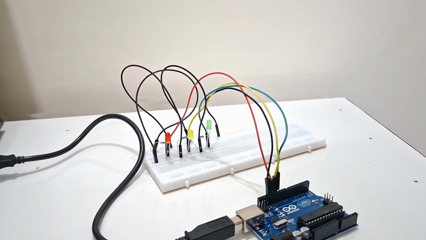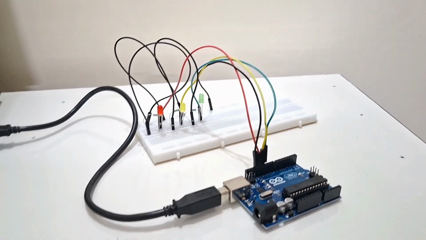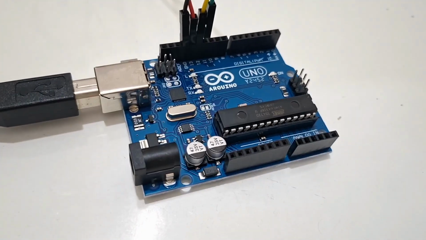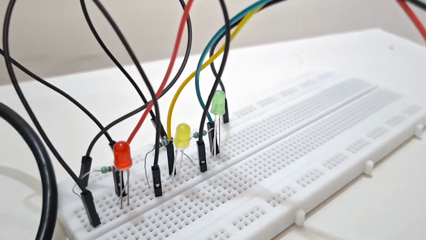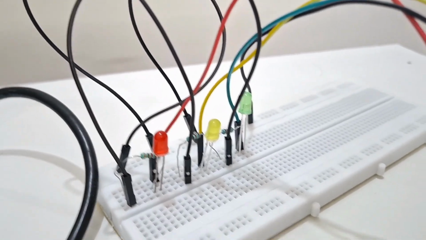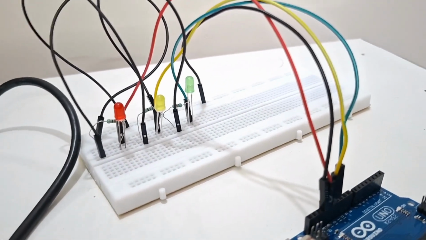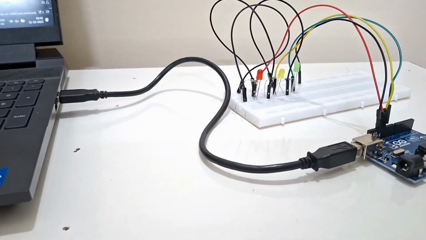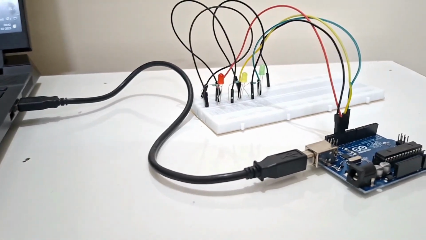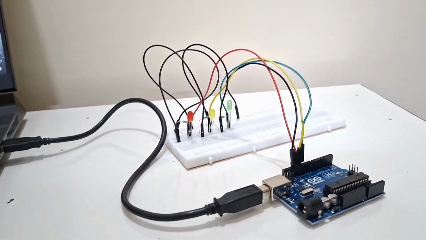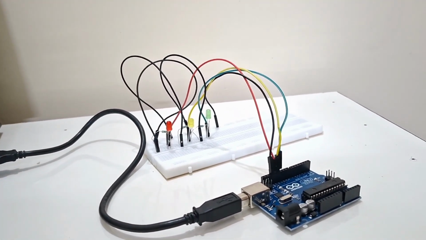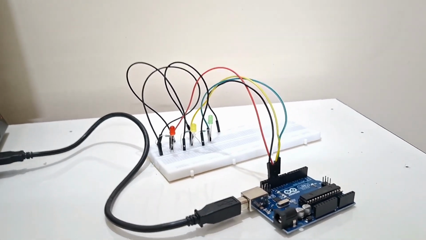So before we start, let's go through the concepts and components that I used. This is the Arduino Uno, and this is the microcontroller. Then I have used three LEDs and three 220 ohm resistors, a breadboard, several jumper wires, and a USB cable that connects the Arduino to a computer. So let me explain how I wired the circuit.